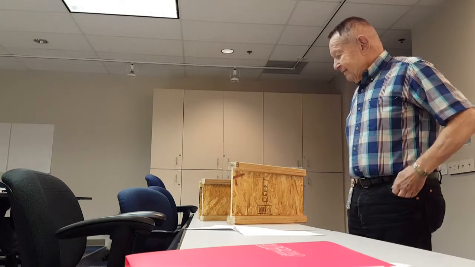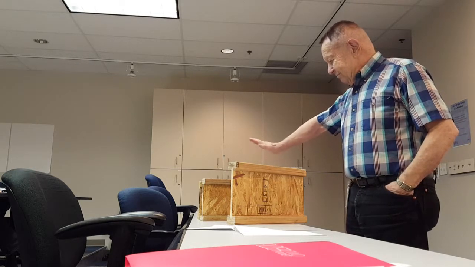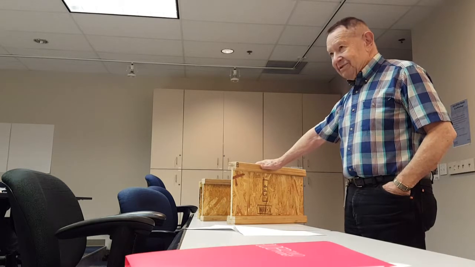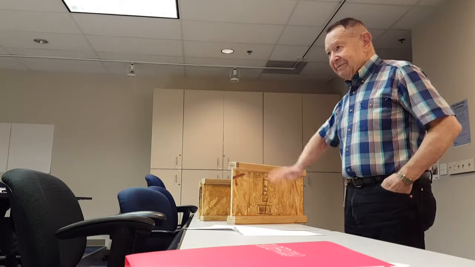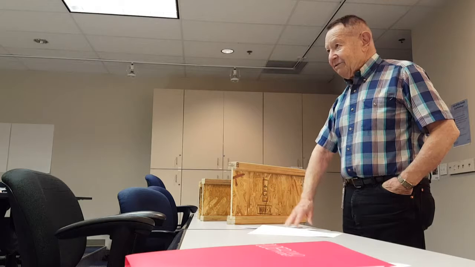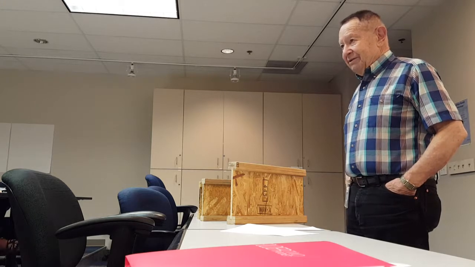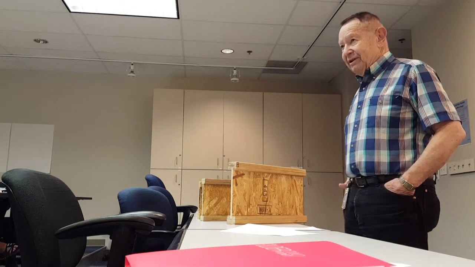So people are certainly building their houses with stuff like this now. If you look at a house that was built, well, before World War II anyway, you're going to have the dimension lumber for your floor joists.